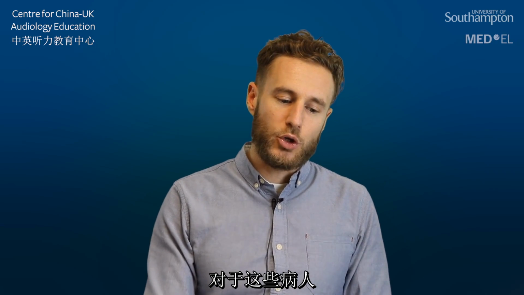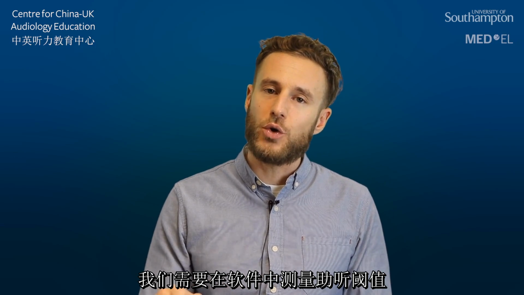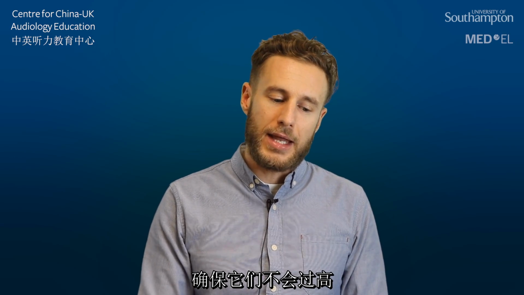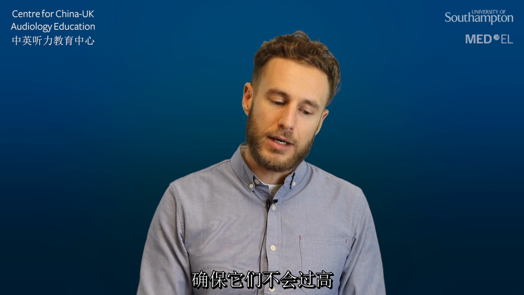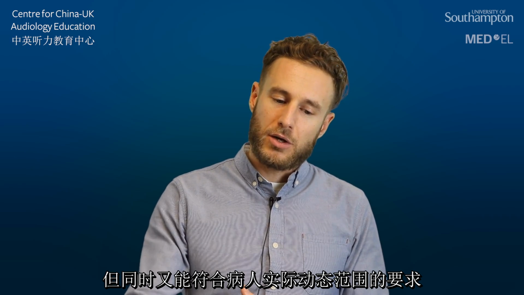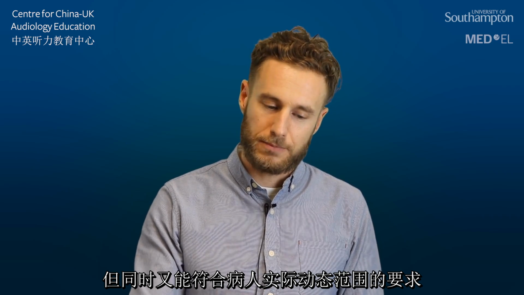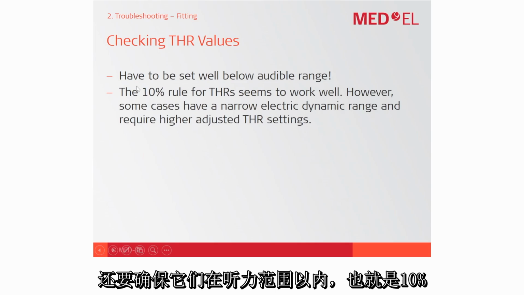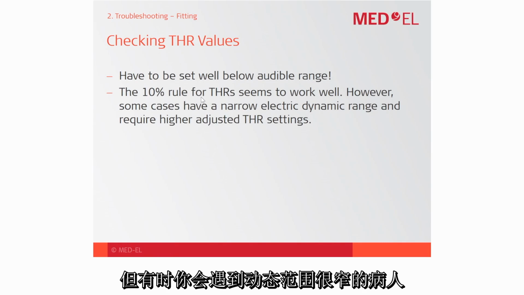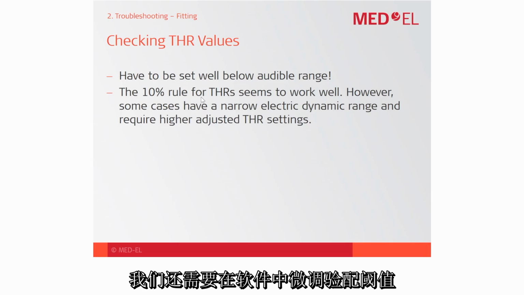In those cases, you could test the thresholds in the fitting software and make sure they are not too high, but nicely match the actual electric dynamic range of the patient. But again, keep in mind that they are below the audible range. So the 10% rule seems to work well, but in some cases you could be confronted with a narrow electric dynamic range and therefore need to fine-tune those fitting thresholds in the system software.